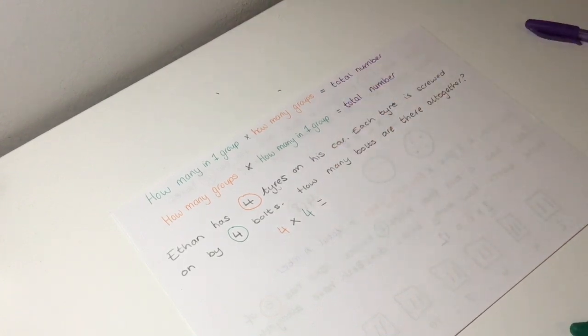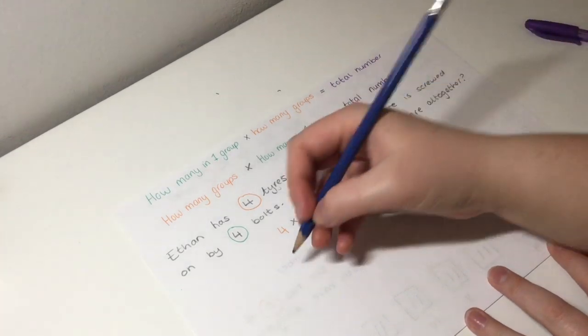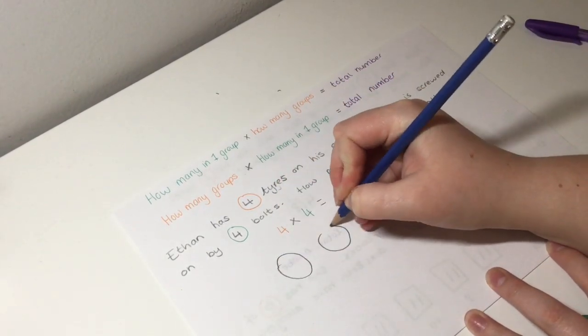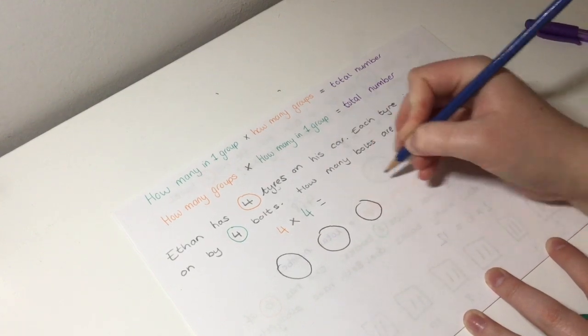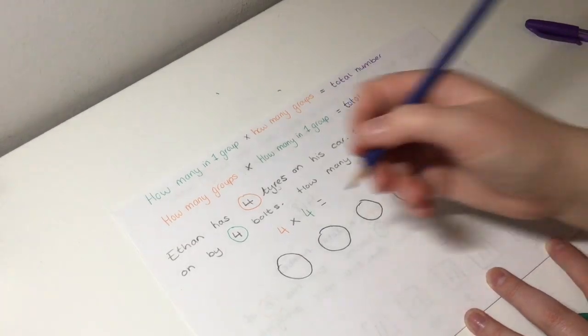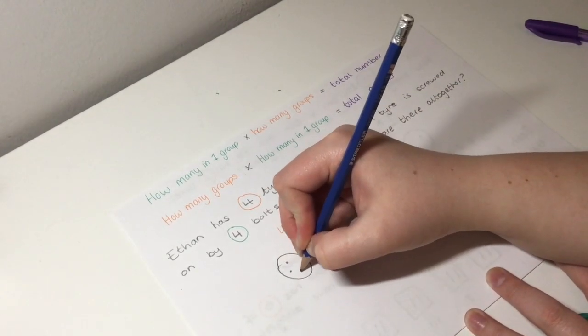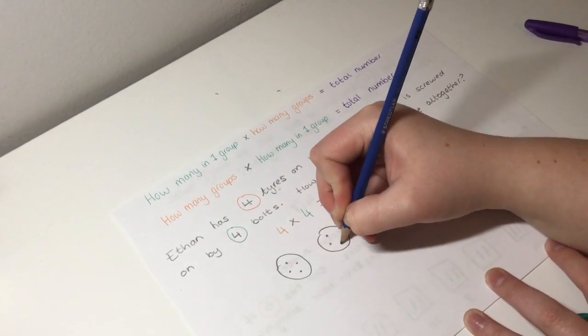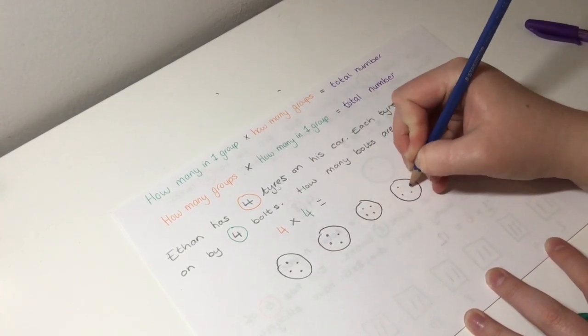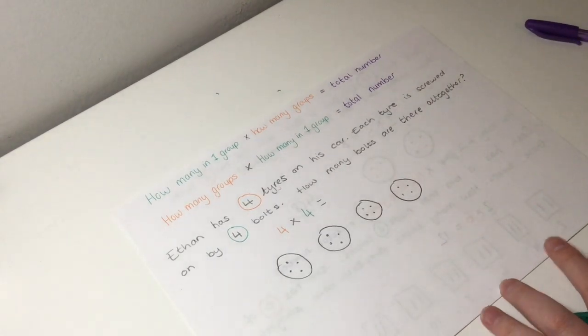And then we're going to do our working out. 4 groups. Our orange number means 4 circles, 4 little groups. And in each of those we're going to draw 4 dots that represent our bolts. Okay? Now we count them all up at the end to get the total number.